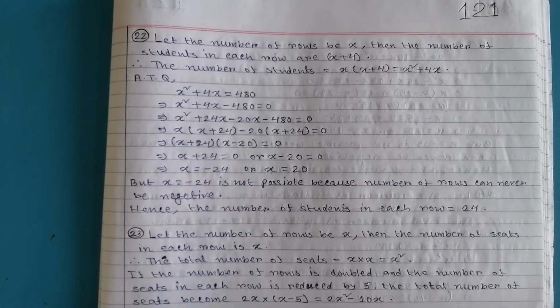Now come to question number 22. In question number 22 it is given that in a PT display 480 students are arranged in rows and columns. If there are 4 more students in each row, then the number of rows. Find the number of students in each row.